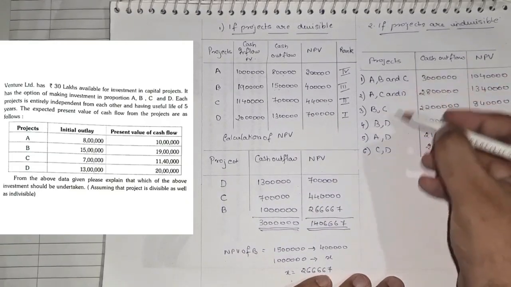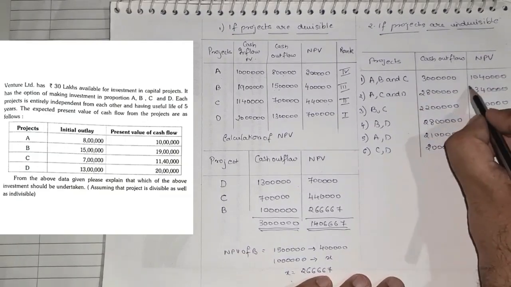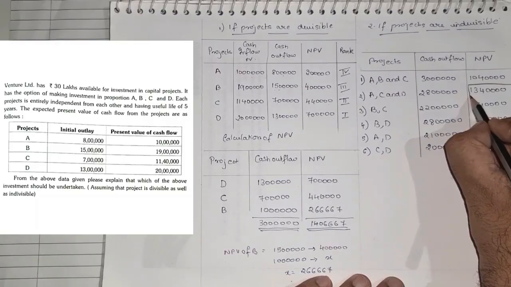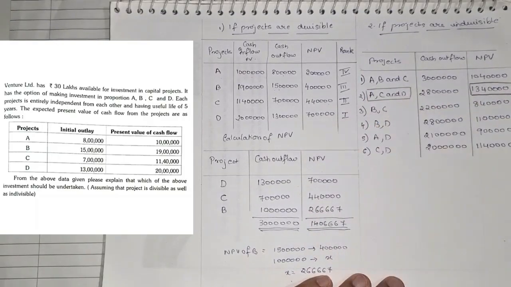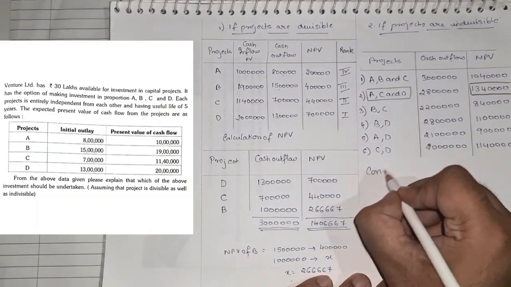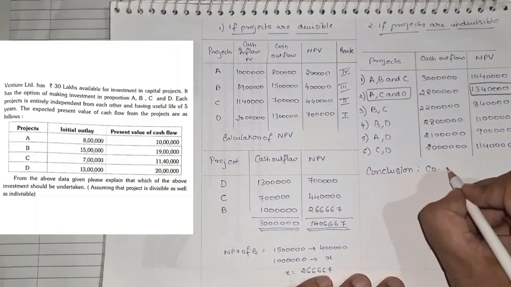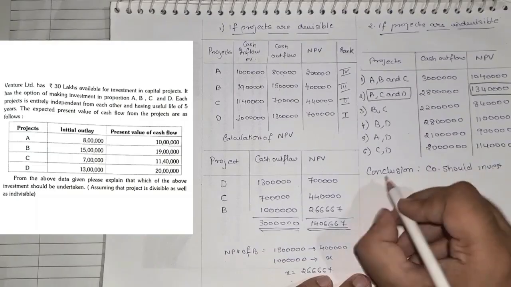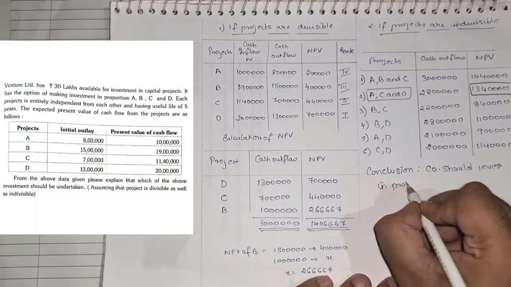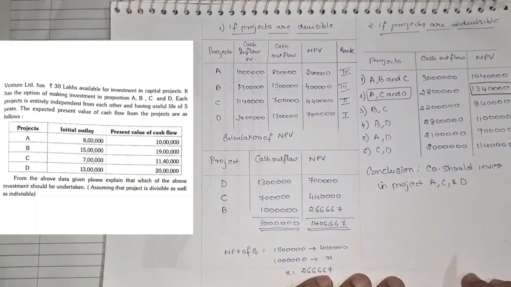So once I have made various alternatives, I have to choose the one which is giving me the highest NPV. If I look carefully, 13 lakh 40,000 is the highest, taking A, C and D into consideration. So my final conclusion, I can give that the company should invest in projects A, C and D because it gives them the highest NPV.